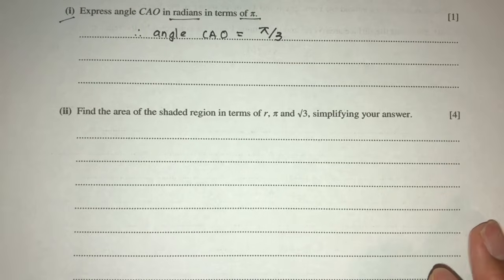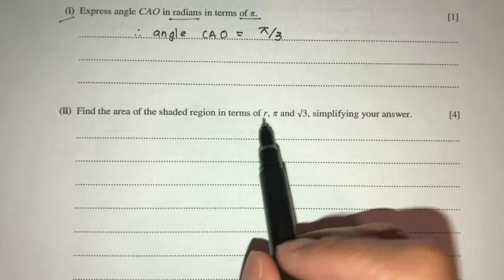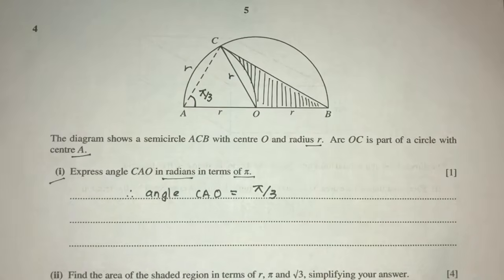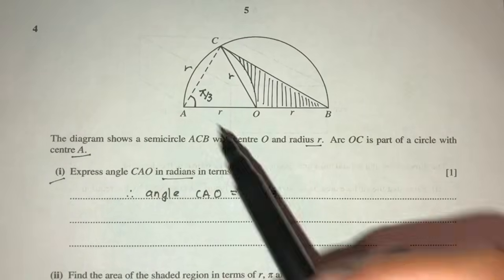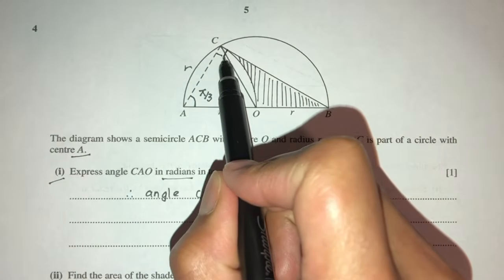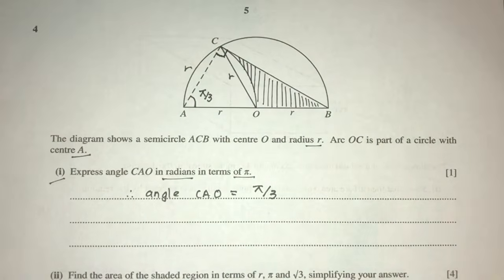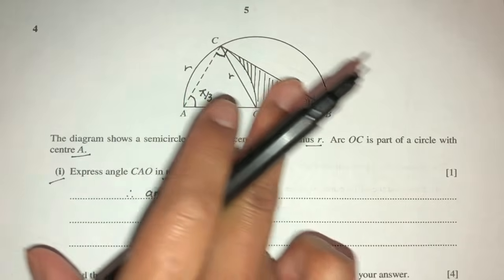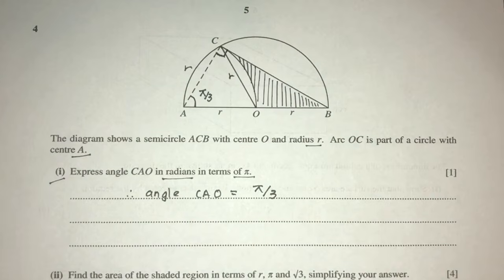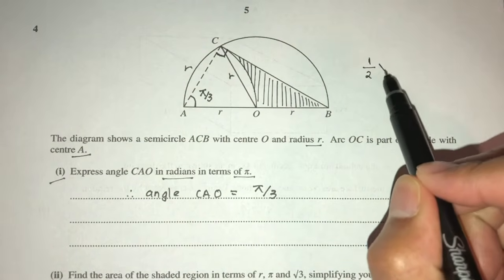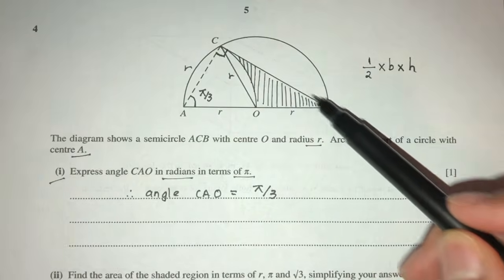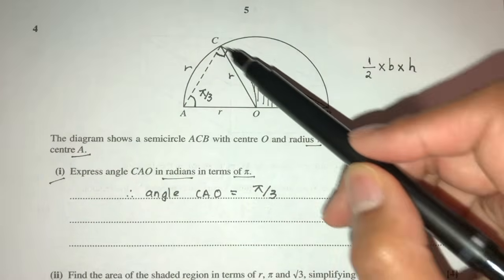Now for part 3, find the area of the shaded region in terms of R, pi, and root 3. So how would you find the area of that region? Now if you observe, we have a triangle ACB over a semicircle. This angle will be 90. So to find the area, we must first find the area of triangle and then minus the area of sector. Okay, so now how would you find area of triangle? As you guys know by now, half times base times height. So we have to have this side and this side. We see this side we don't know, so we have to first find this side.